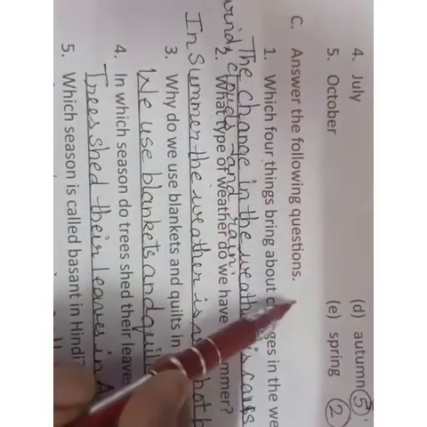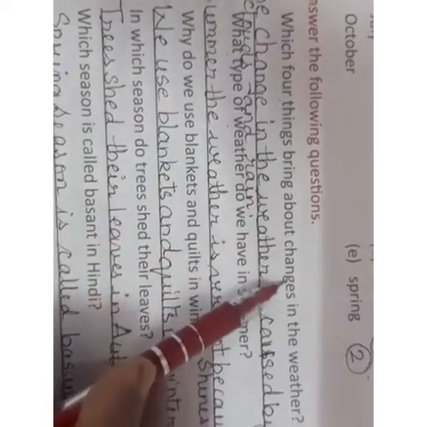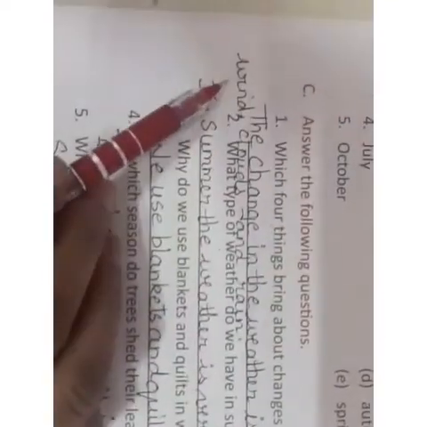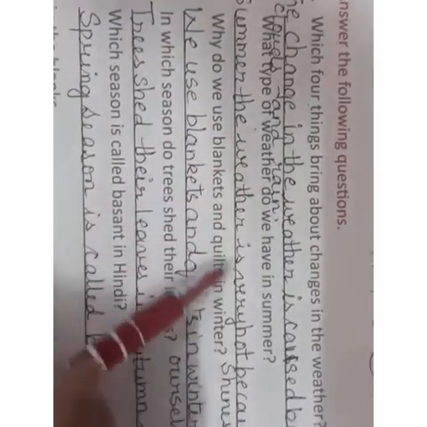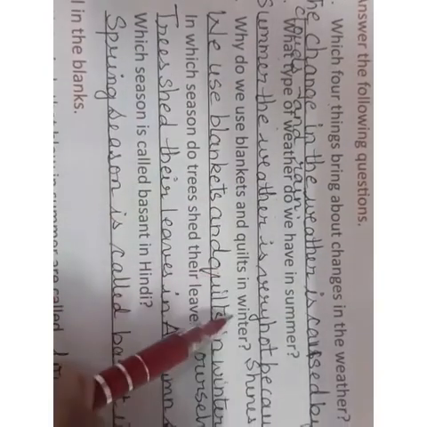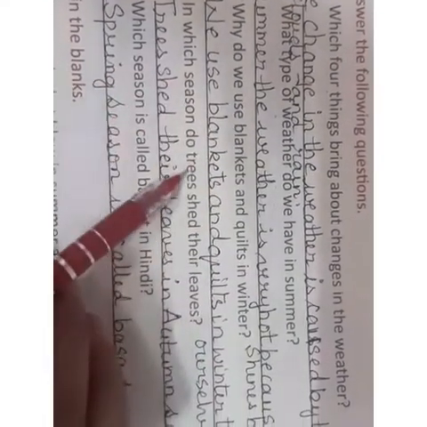Next is your question answers. Question C. Answer the following questions. Which four things bring about the change in the weather? The change in the weather is caused by the sun, wind, clouds, and rain. What type of weather do we have in the summer season? In summer, the weather is very hot because the sun shines very brightly. Third one. Why do we use blankets and quilts in the winter? We use blankets and quilts in the winter to keep ourselves warm.